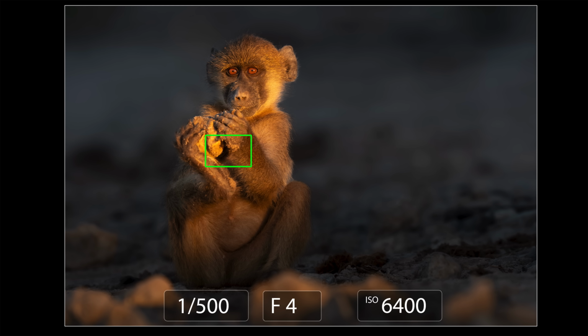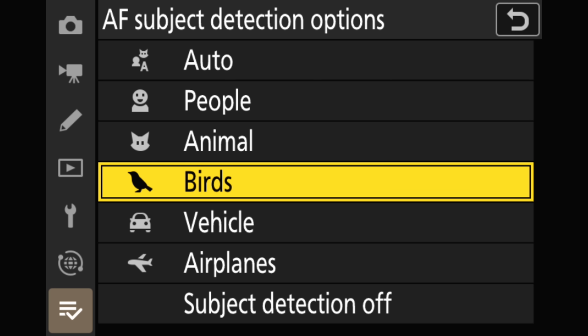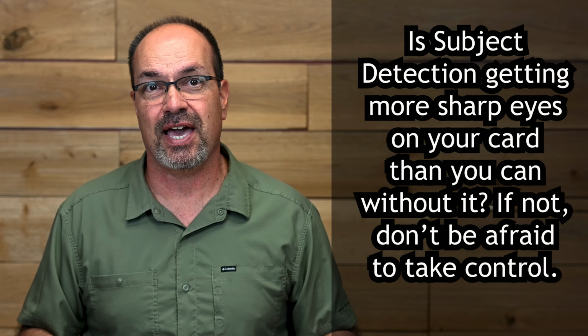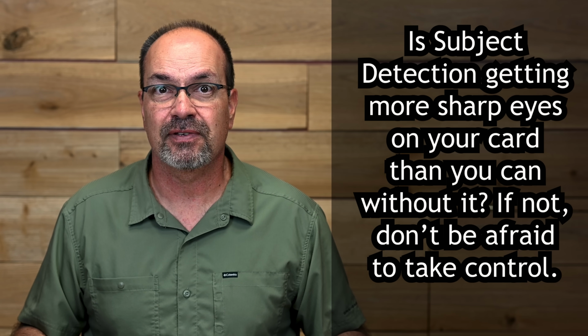The key is watching where the subject detection box lands. If it's consistently off target, don't keep hoping it's going to sort itself out. However, the real trap is intermittent subject detection performance. In this situation, subject detection is sometimes on target, but mostly off. Too often, people stick with it, and at the perfect moment, it lands on a nose or an ear, and it costs them the shot. If you see intermittent behavior in this viewfinder with subject detection, it's often best just to shut it off and take over. So again, just ask yourself, is subject detection getting more sharp eyes on your card than you can without it? If not, don't be afraid to turn it off and take control.